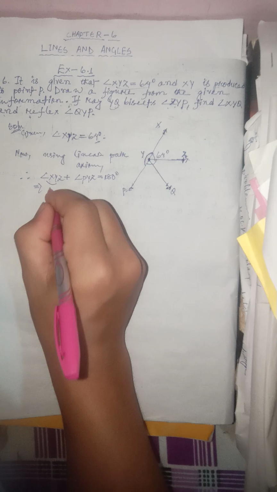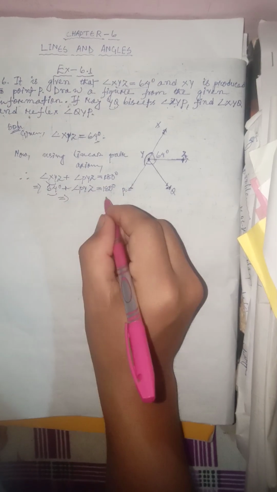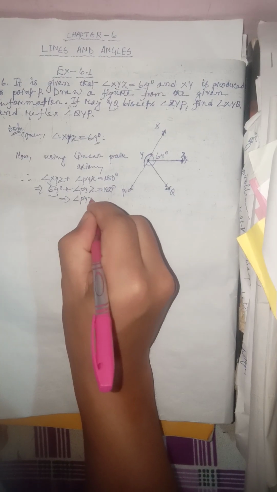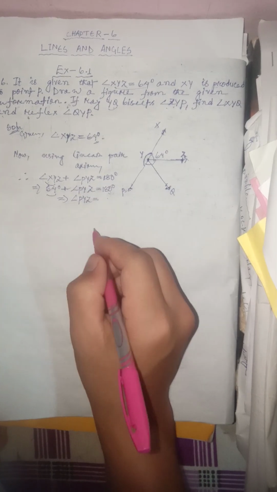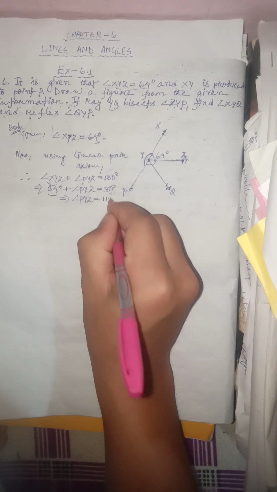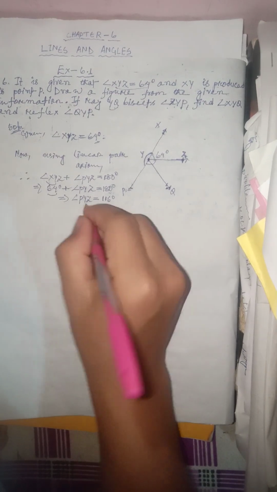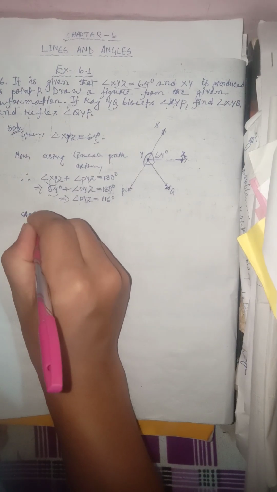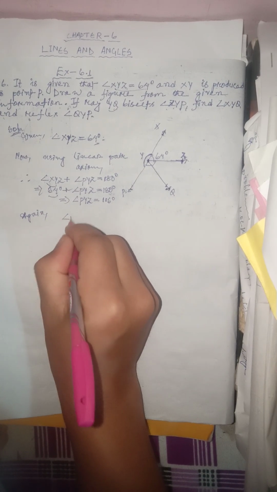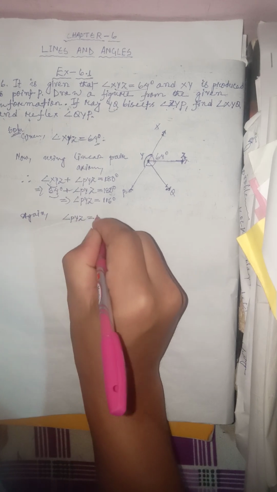The value of angle XYZ that we have is 64 degrees, plus angle PYZ equals 180 degrees. Now, if you move this 64 degrees to the other side, it will be negative. Subtracting 64 from 180 degrees, how much would it be? It is 116 degrees. Alright? Proceeding in this way, angle PYZ is 116 degrees.